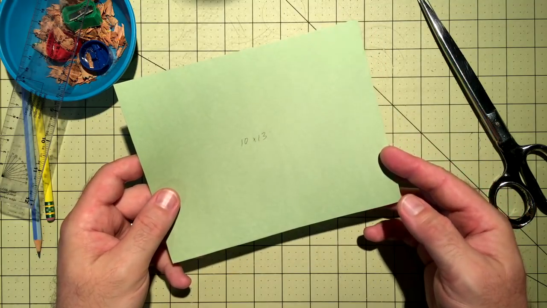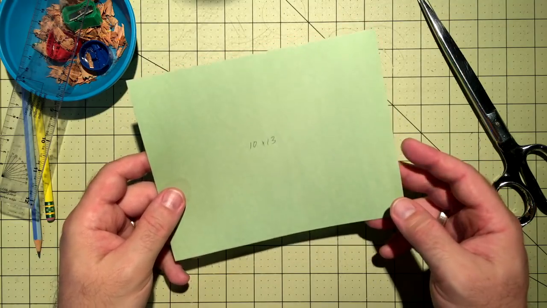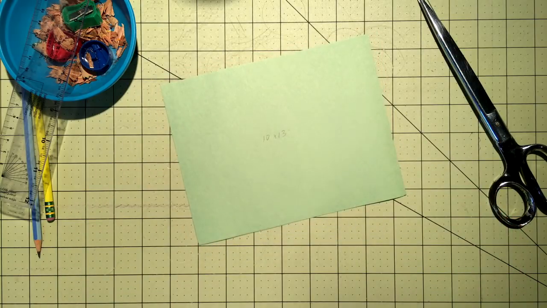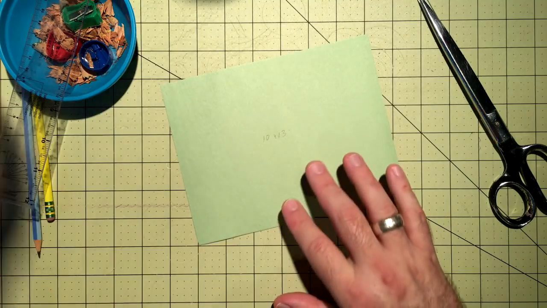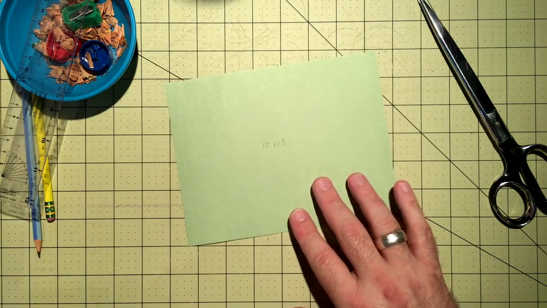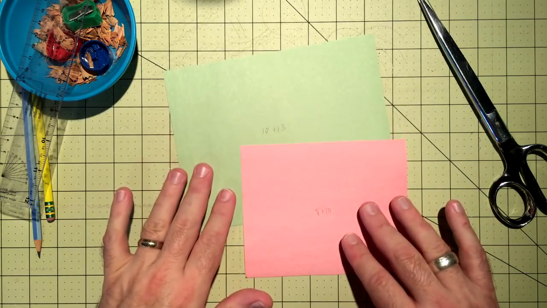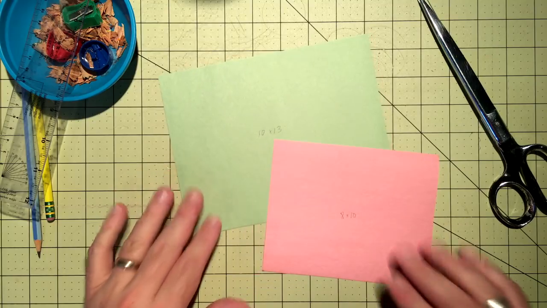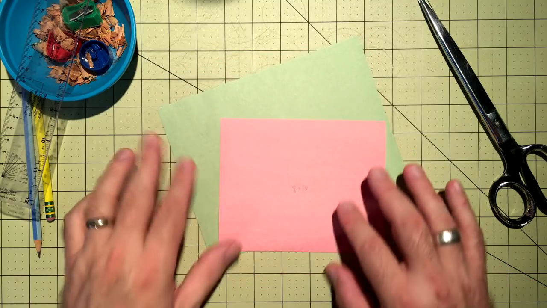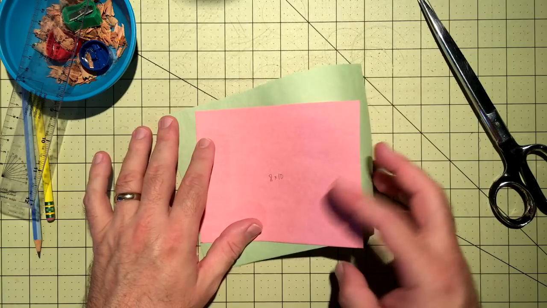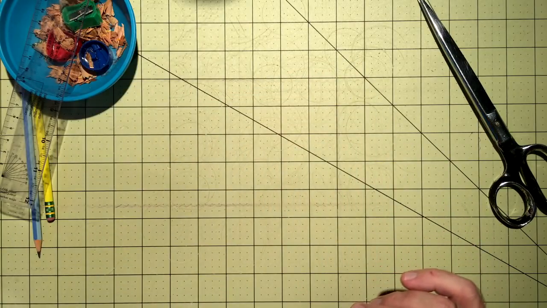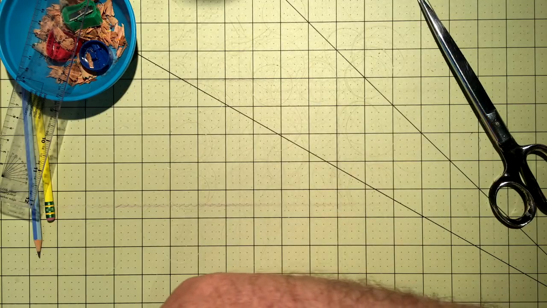So here is our 10 by 13 rug. And here's what it looks like compared to the 8 by 10 rug. But we're not going to bring the room out quite yet. We're going to save that to the end. Okay. One more piece.